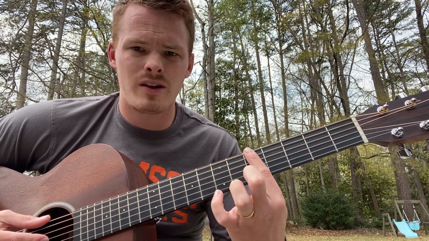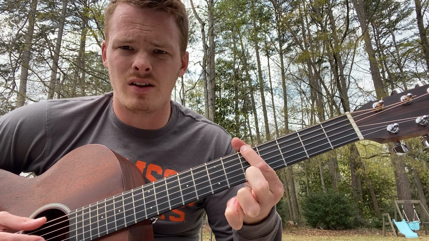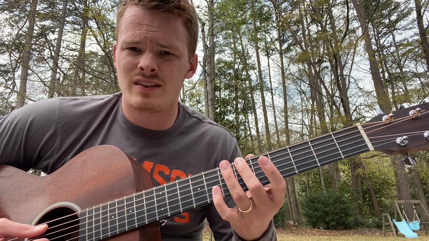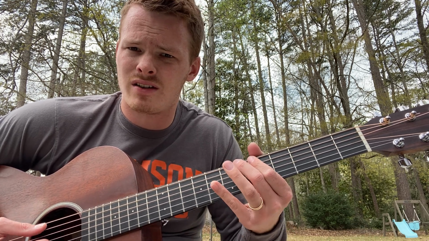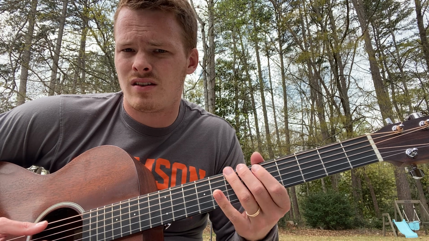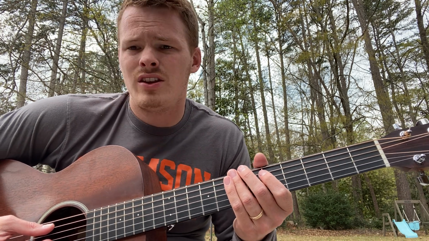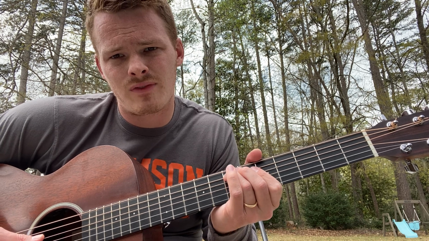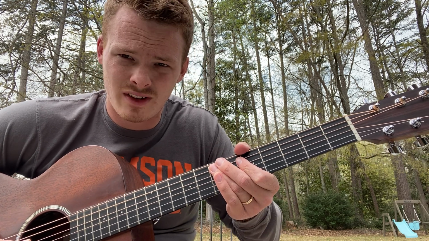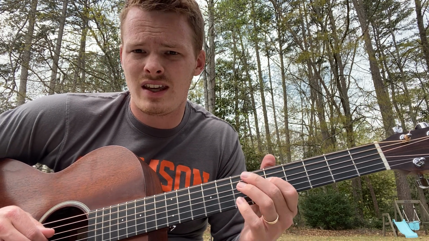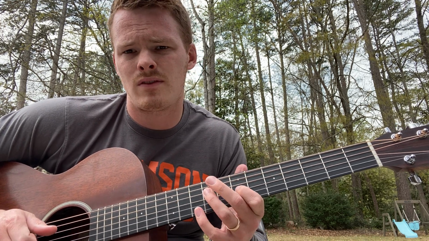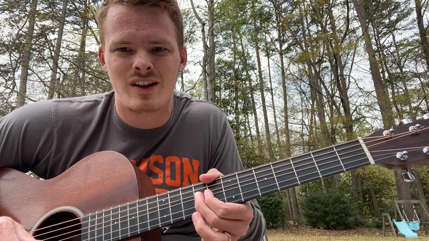So if we go up here to the 5th fret of the low E, you can actually use the 5th, 6th, and 7th of the low E here. Alright, and then from there, you can use the 5th fret of the A, the 7th fret of the A, the 5th fret of the D, the 7th fret of the D, and then that's where you get another connection here.